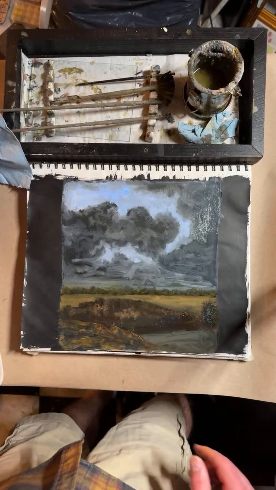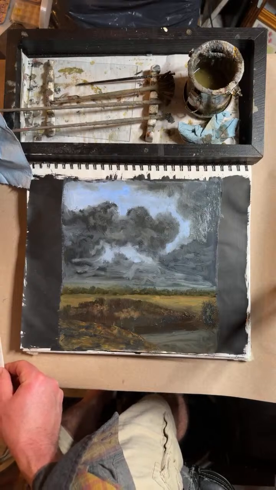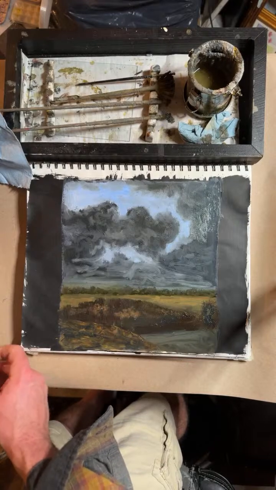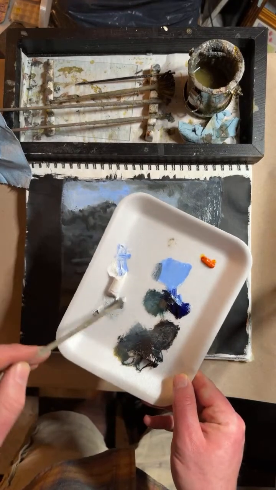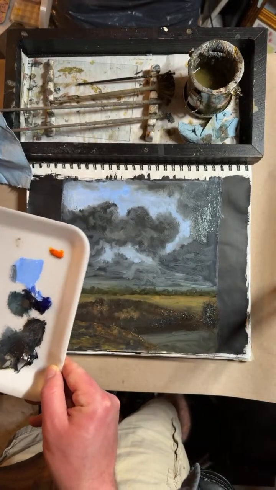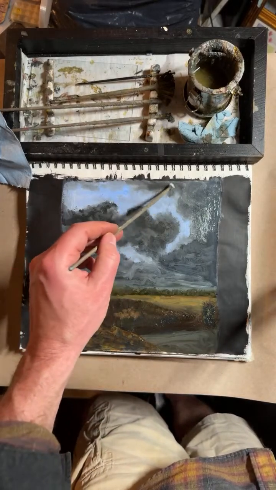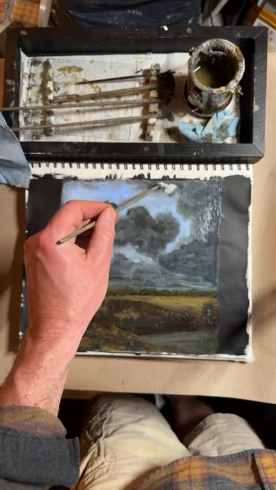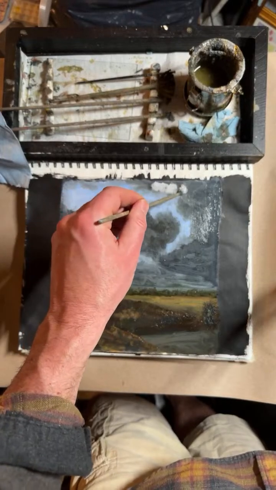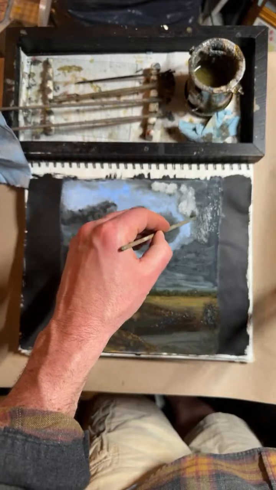I want to get some light grays and titanium white based light grays, just mixing titanium white with Payne's gray, much lighter value than is in there right now, into the atmosphere here, and then I'll come over it with that yellow ochre later on.